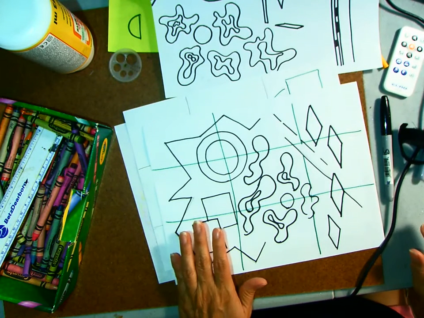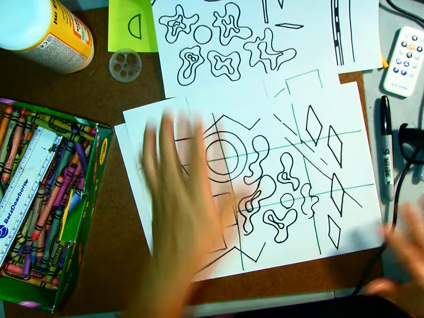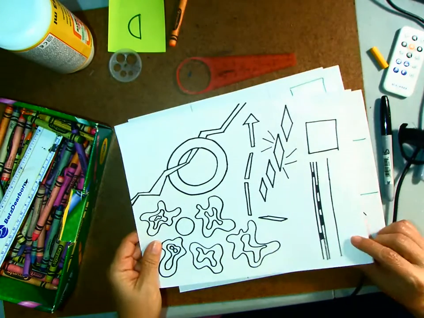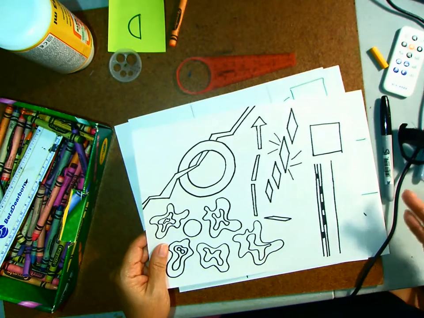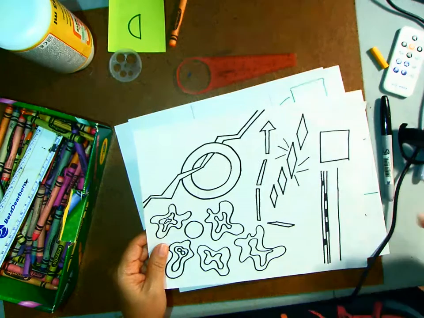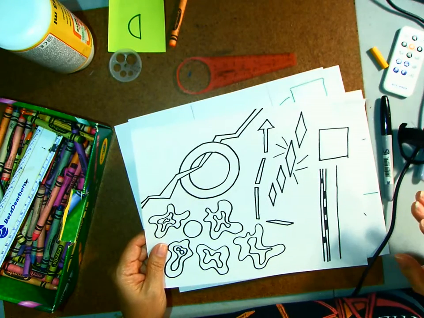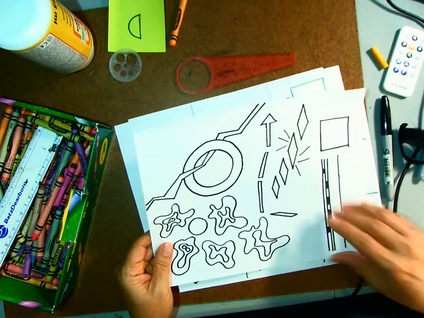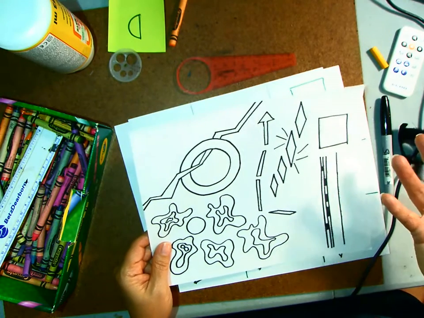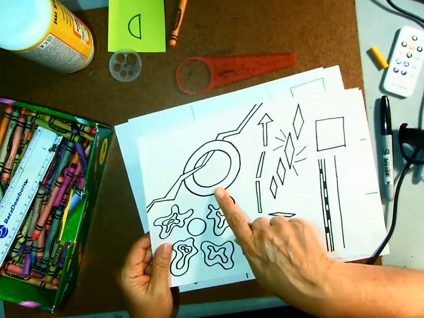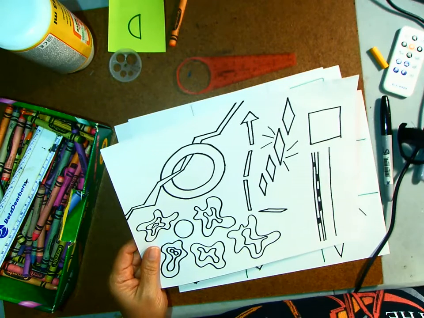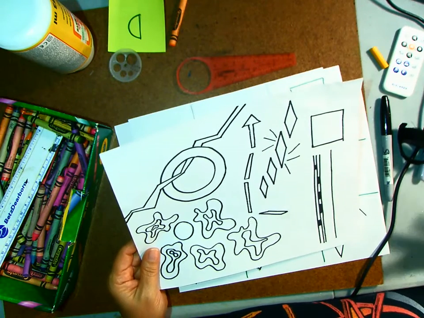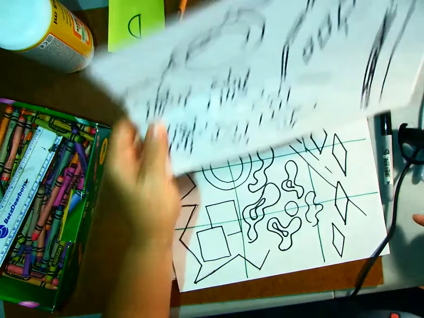I want to talk to you about what's called composition. Composition is how you arrange your elements on your piece of paper, or your canvas, or whatever art you're creating, you create a composition. So it's the arrangement of the elements. So what do we have here as far as elements? We have shape, we have line, right? But there's more elements than that. There's color, there's positive space, negative space. We talked a little bit about that.